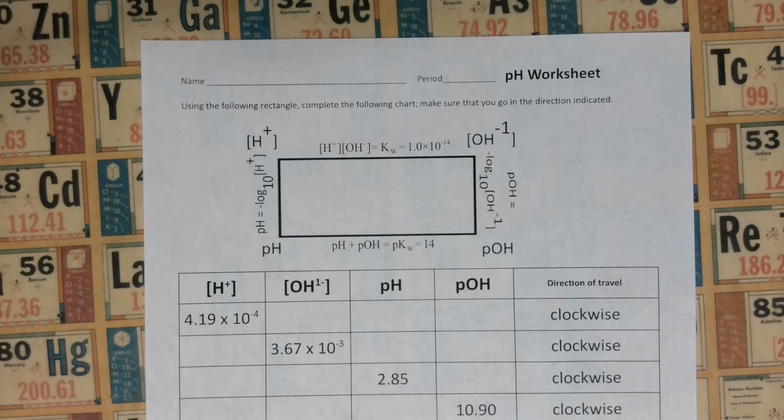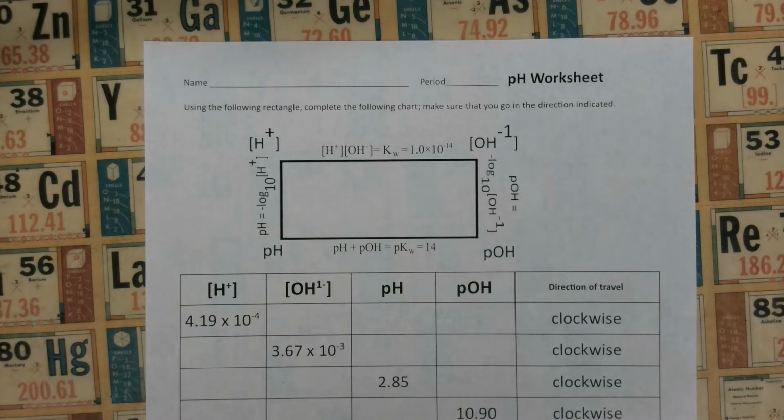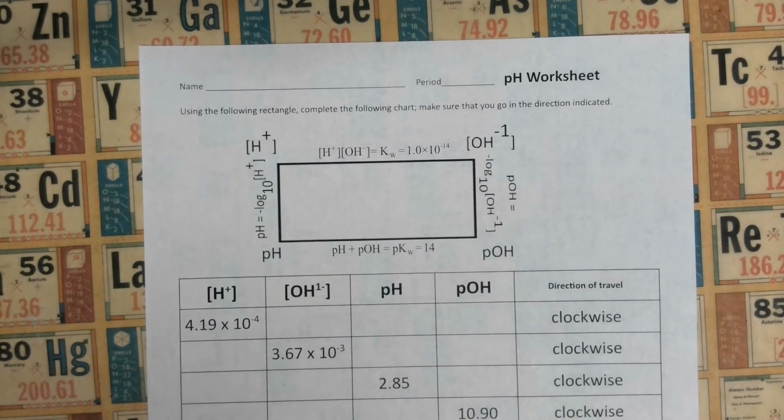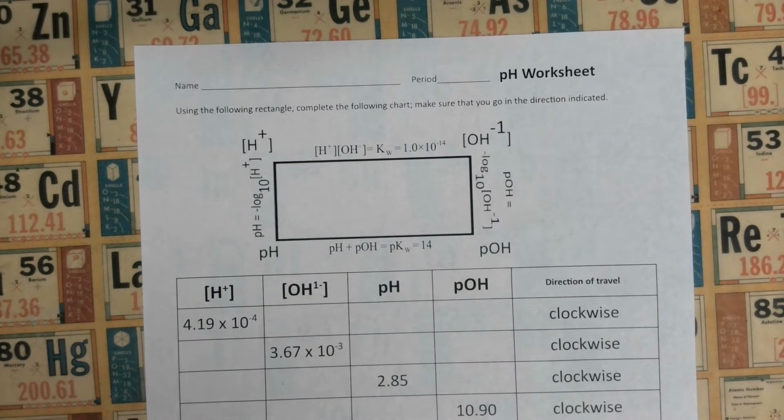All right, so today we're going to get into pH calculations and how to get around all the different calculations that you're going to be using for pH and acids and bases. So first of all, what is pH? It's the negative log of the H plus concentration.